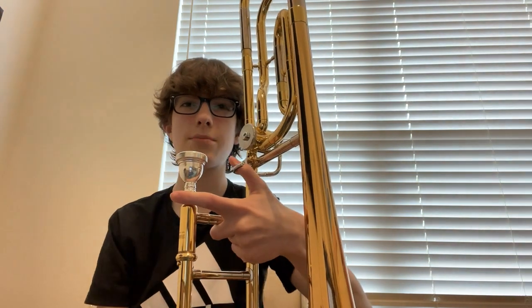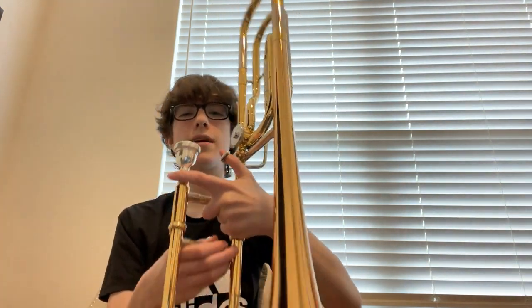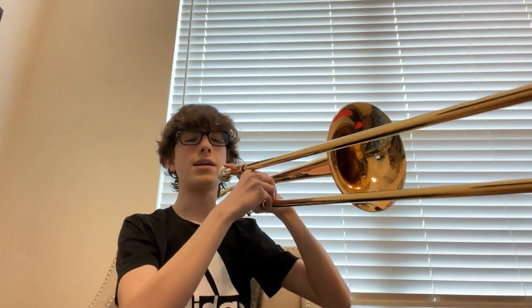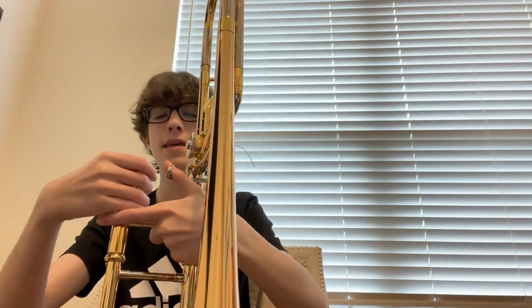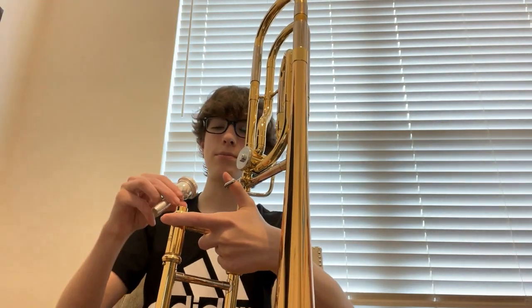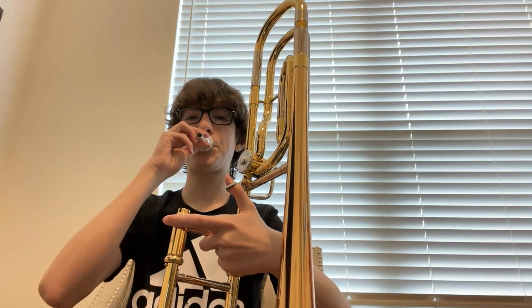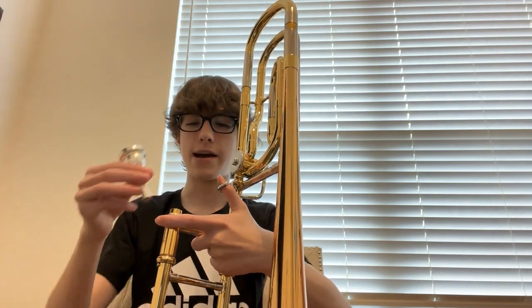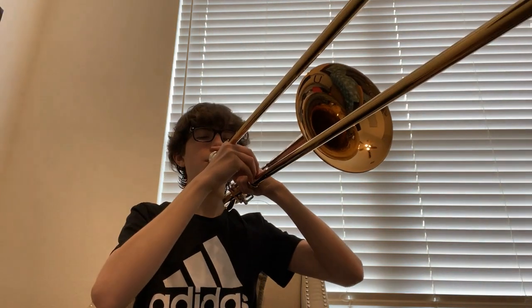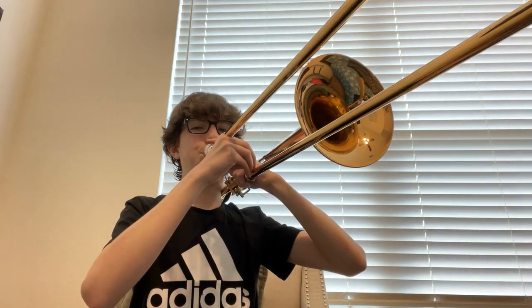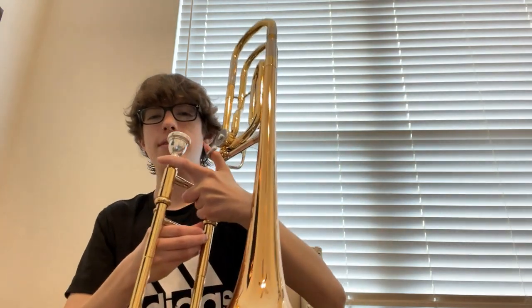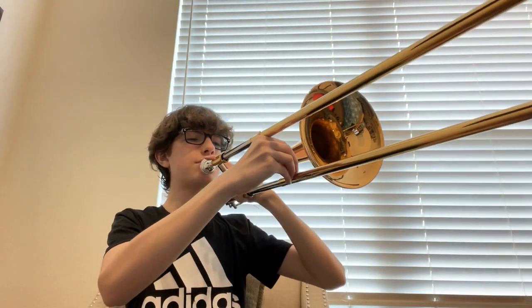For example, this is the instrument I play, and it's called a trombone. It's a brass instrument, and it's the only instrument that uses a slide to move. So this is the mouthpiece, and when I blow into it, it produces a sound. Now when I attach it to the instrument and then play, it produces a different sound, and I can move the slide to produce more sound.